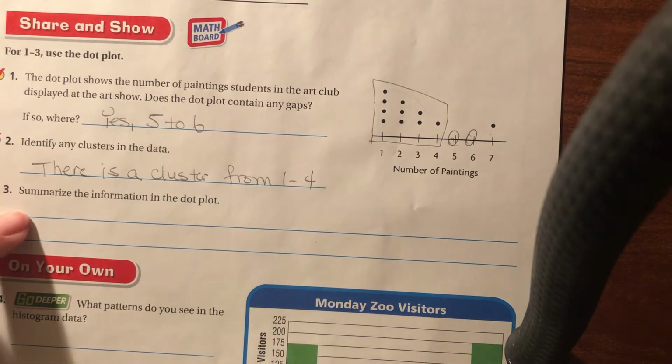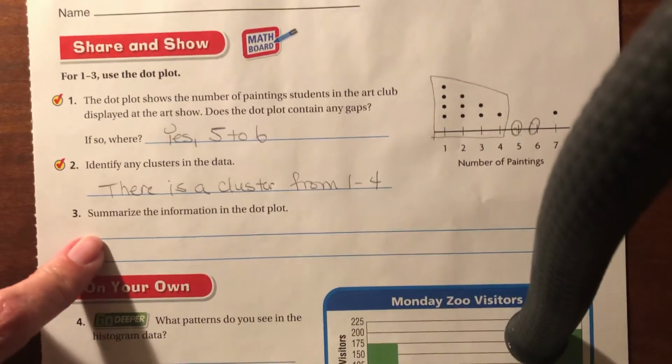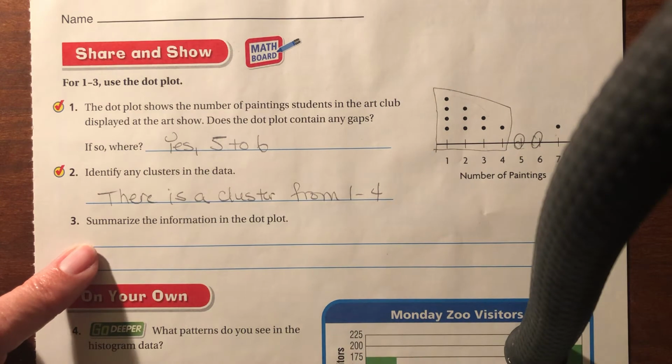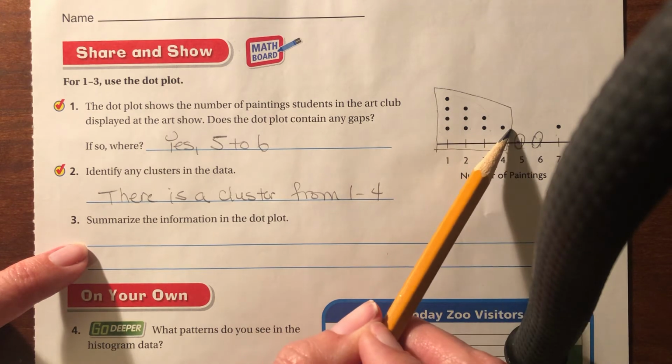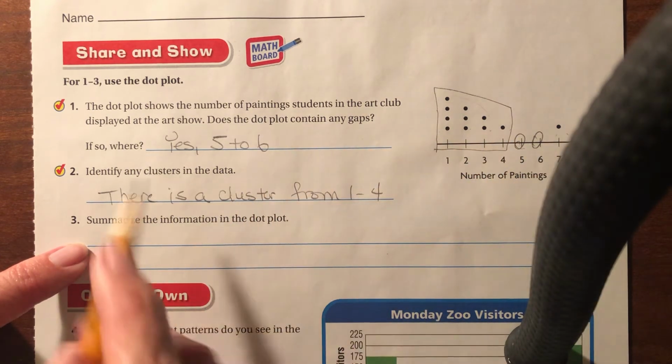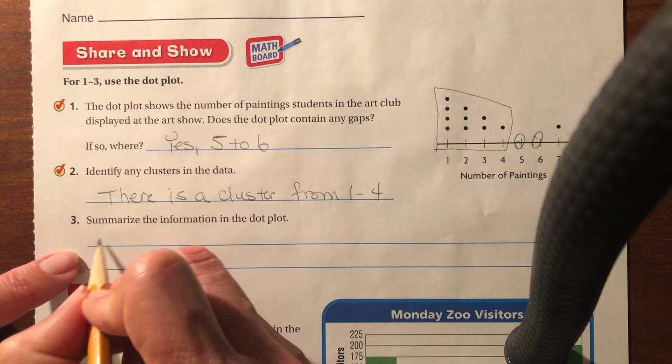Summarize the information on the dot plot. Okay, so students displayed 1, 2, 3, 4, or 7 paintings in the art show.